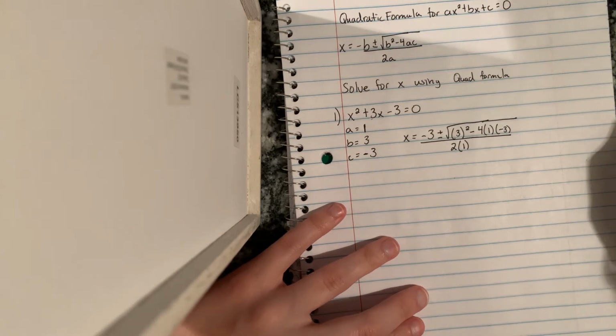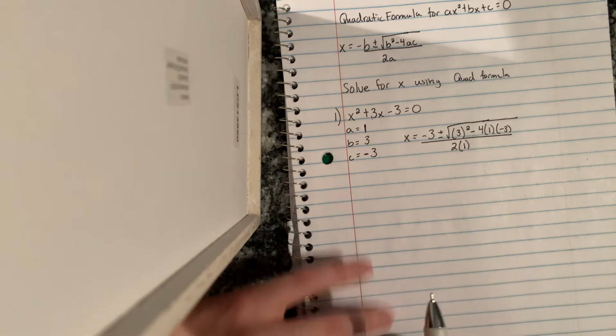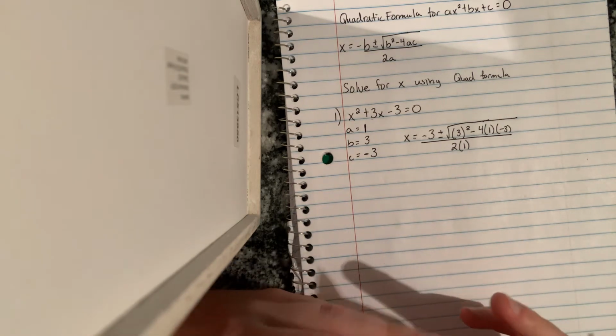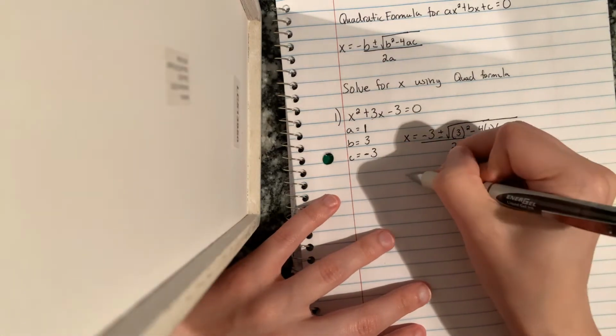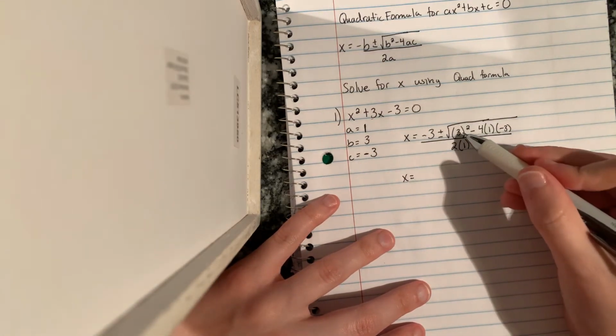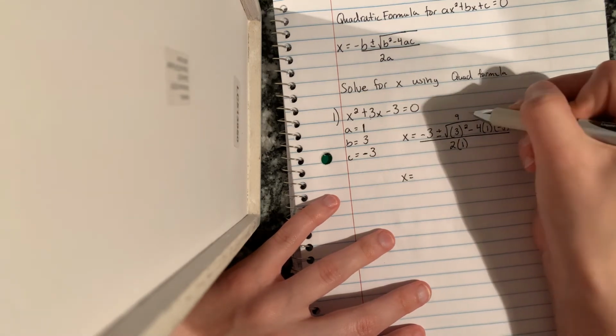So the best way to go about this is to simplify all of this stuff on the inside of the square root first. That way you can get that down to one single number, and then decide if you need to simplify that square root or take the square root of whatever it might be. So we're going to do that first. So in this case, we'll have 3 squared, which is going to be 9.